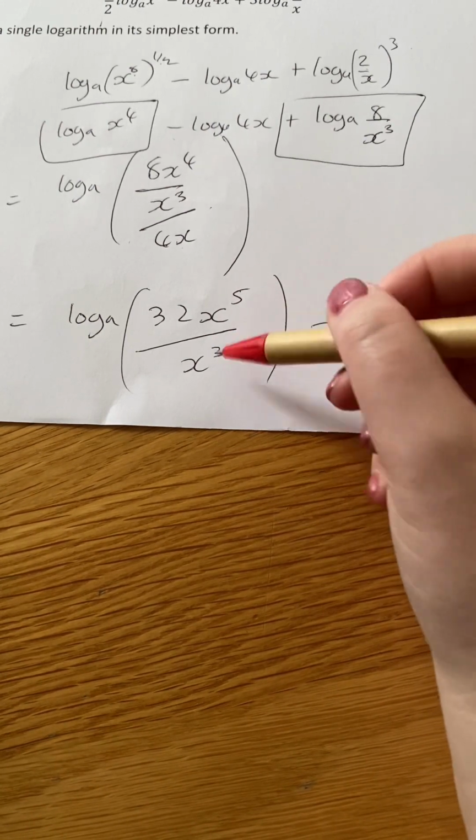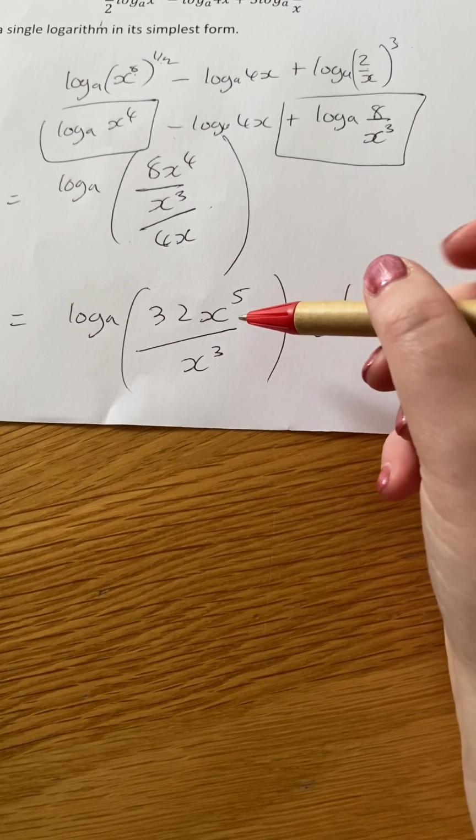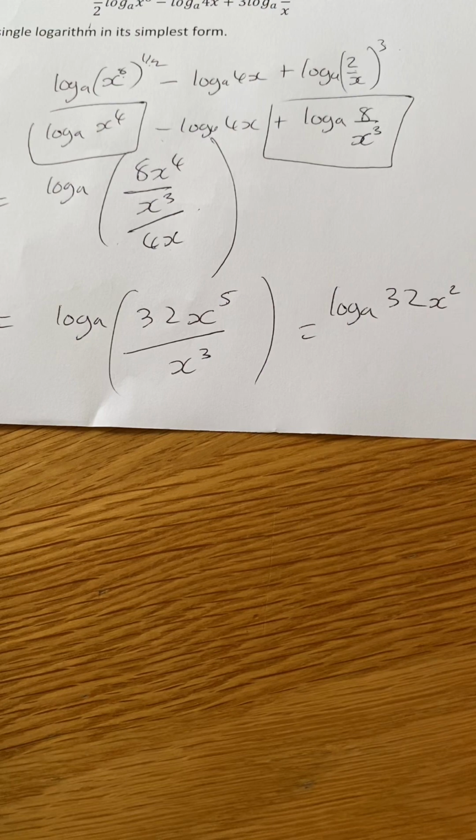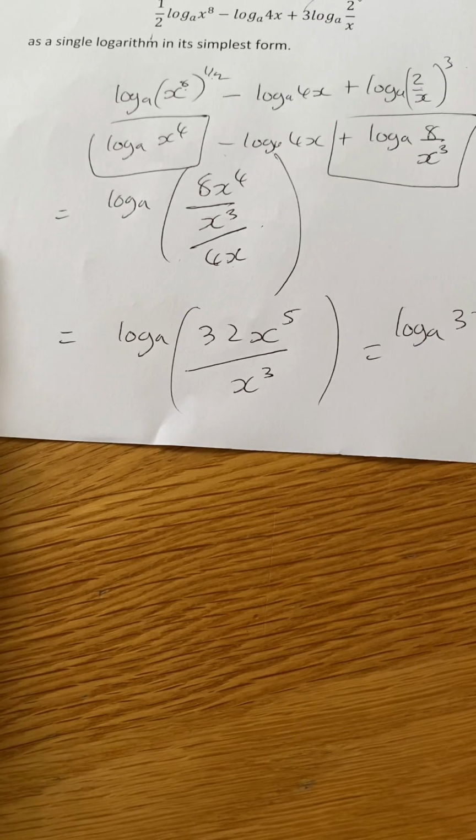However, I can sort out my x's, can't I? Think back to indices rules at GCSE. 5 take away 3 is going to leave me with 2 of them. So my expression is log a of 32x squared. So you're combining all your logarithm rules in one.